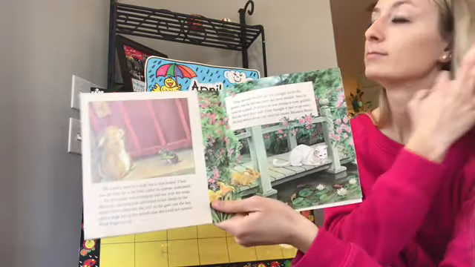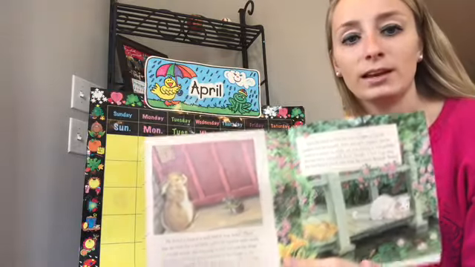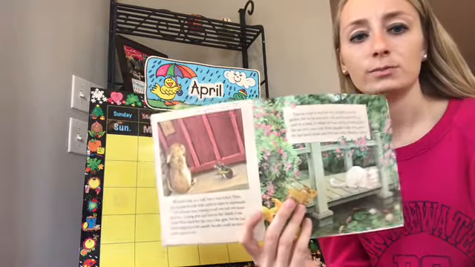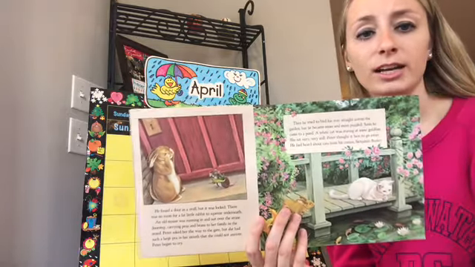Now, friends, let's think about this. If Peter would have not gone into the garden in the first place, would he be lost right now and frightened and crying?